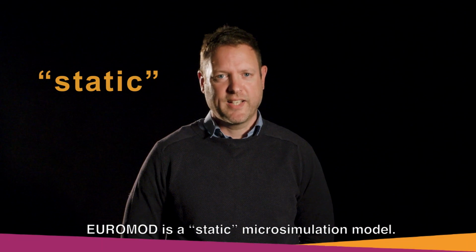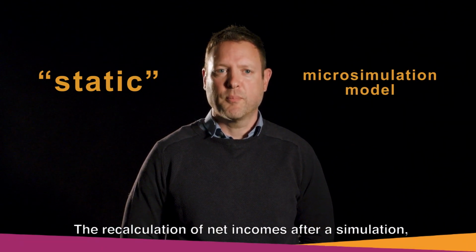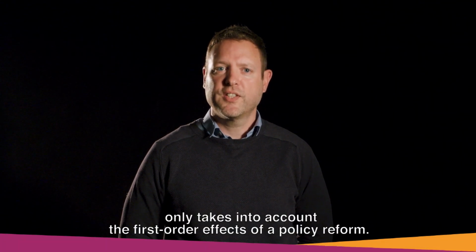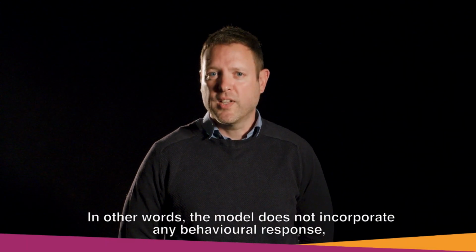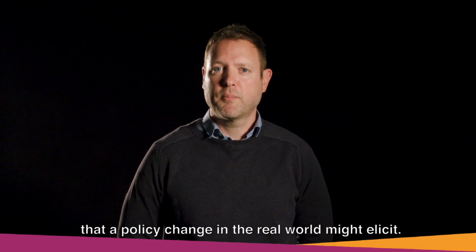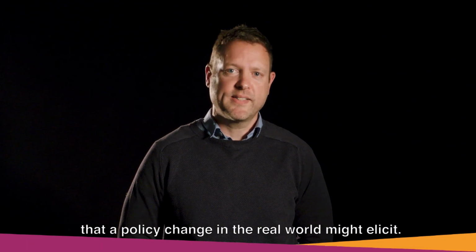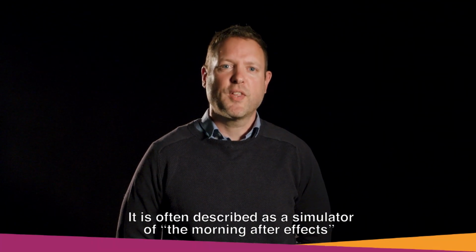How does EUROMOD work? EUROMOD is a static microsimulation model. The recalculation of net incomes after a simulation only takes into account the first order effects of a policy reform. In other words, the model does not incorporate any behavioural response that a policy change in the real world might elicit. It is often described as a simulator of the morning after effects of a policy reform.